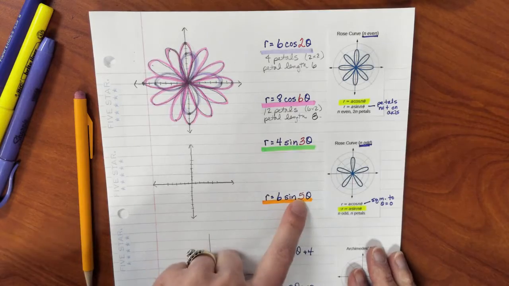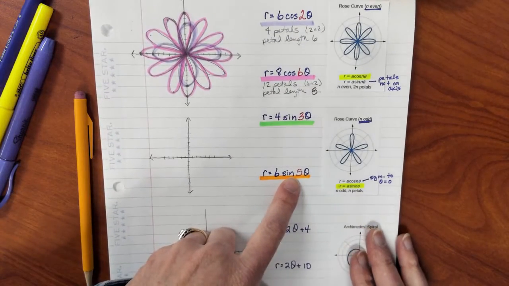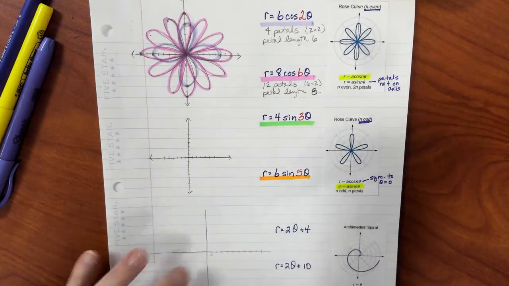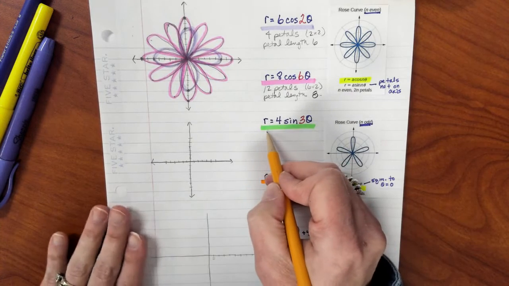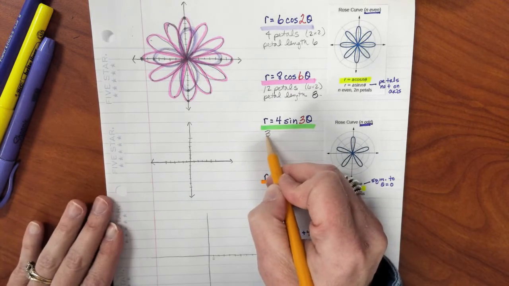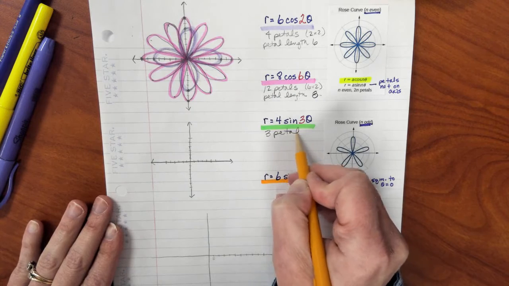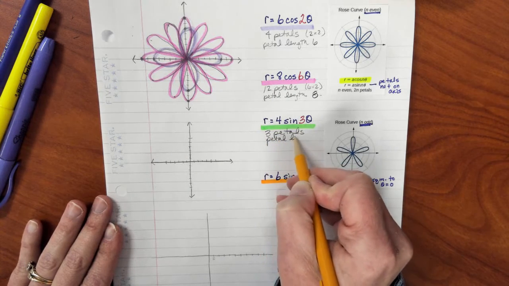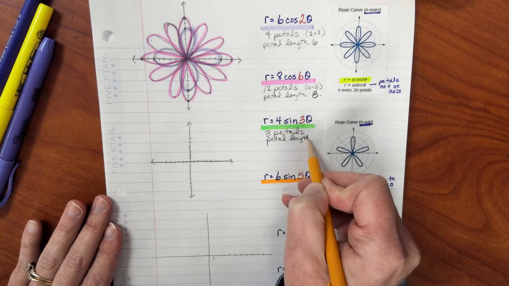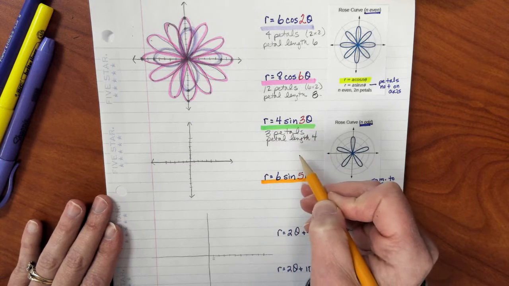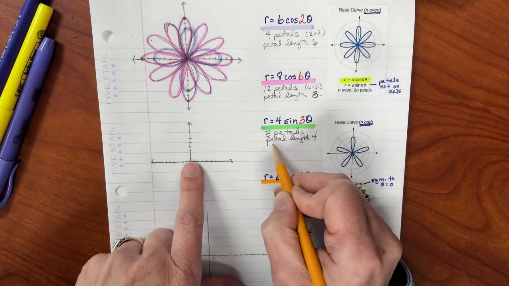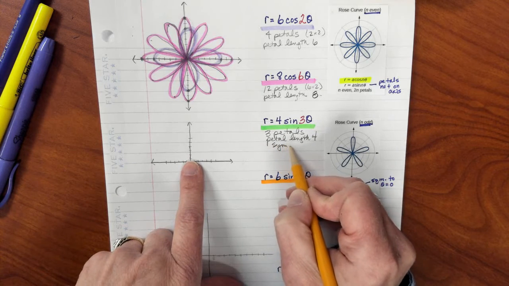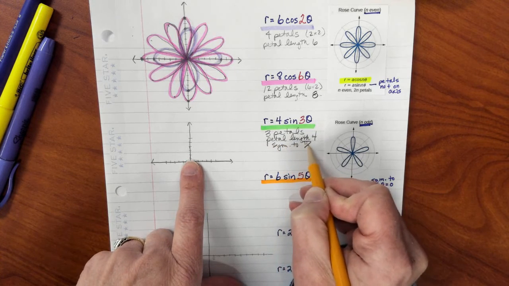All right, let's look at these if you have an odd theta. The odd theta is just that many petals. So this is going to have 3 petals, and the length is going to be 4, and this one is symmetrical to the pi over 2.